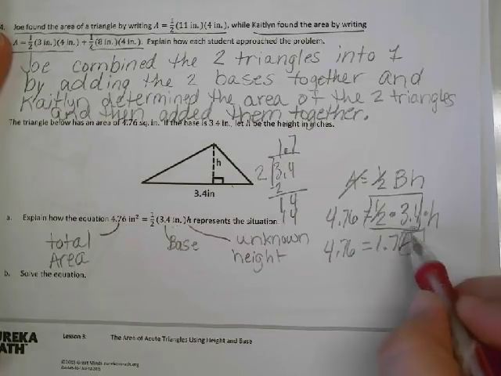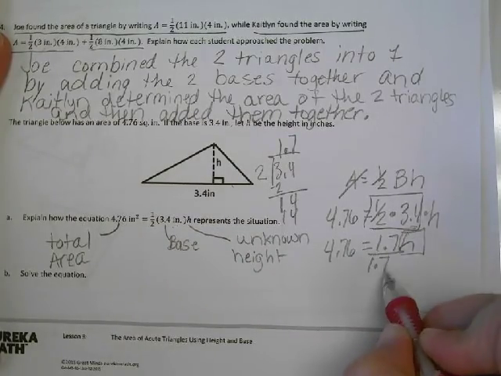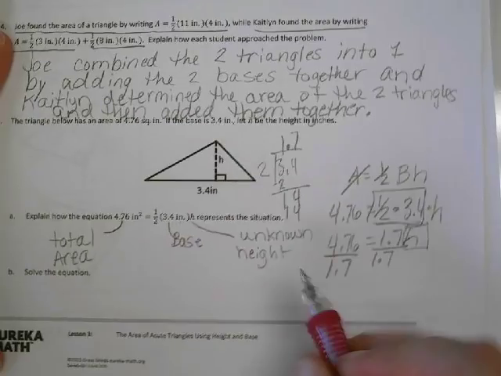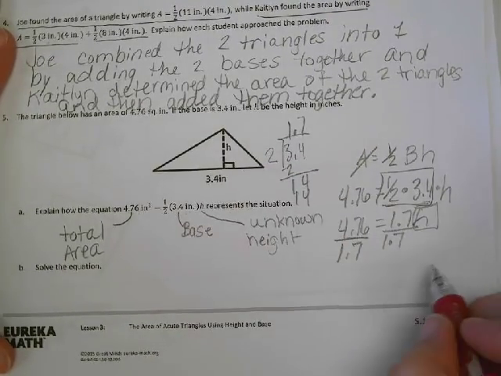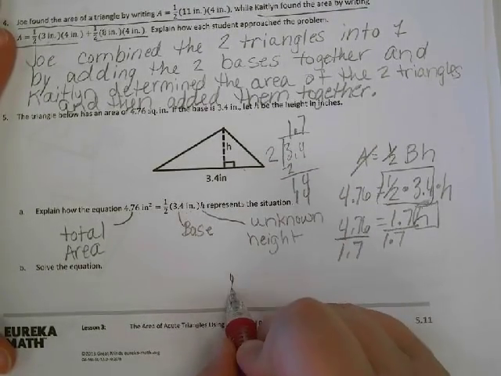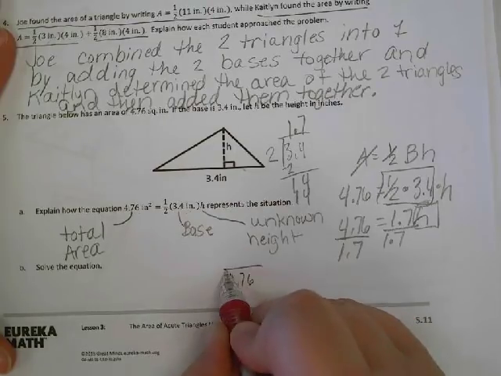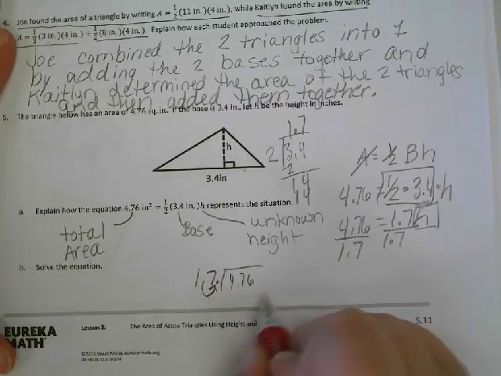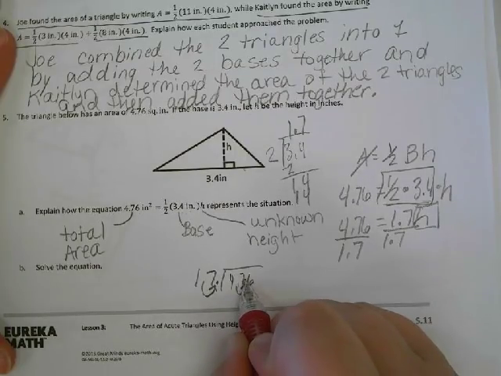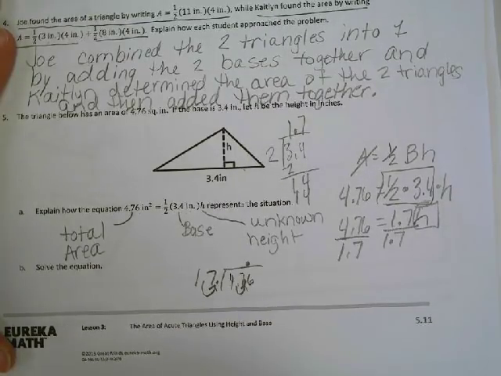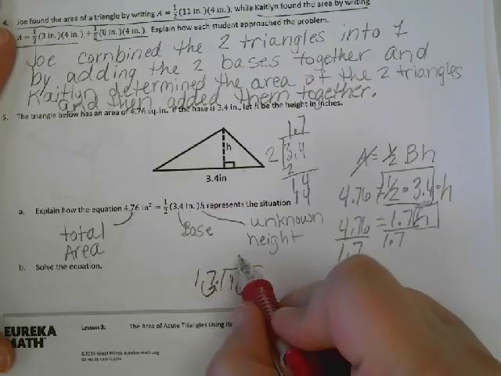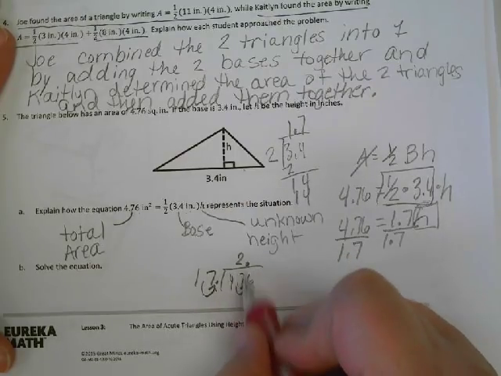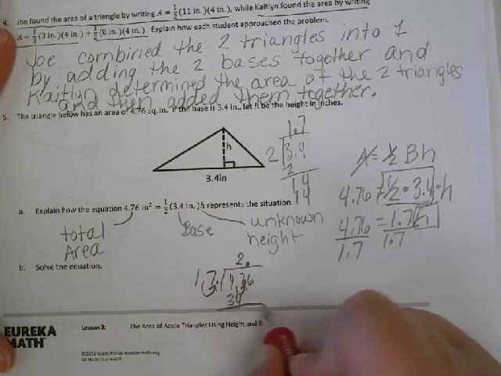Now I isolate the variable by using inverse operations. So isolate, use inverse. So I'm going to divide both sides by 1.7. So now I have 4.76 divided by 1.7. I need to move my decimal, and I'm going to go ahead and put it up at the top. Then how many 17s go into 47? 2, and that's 34.